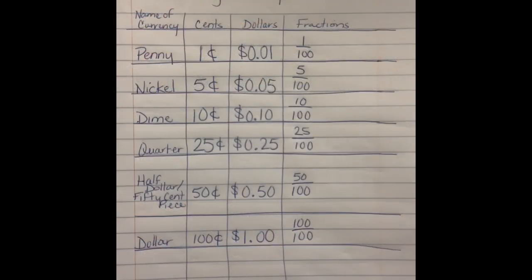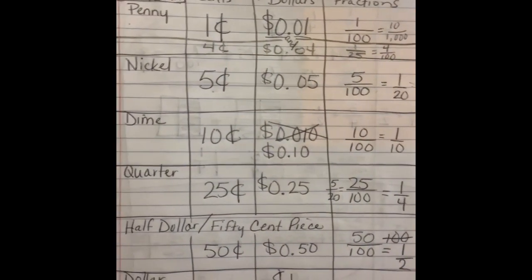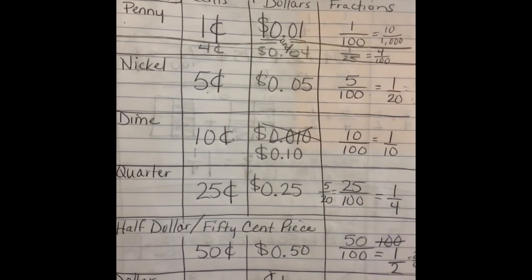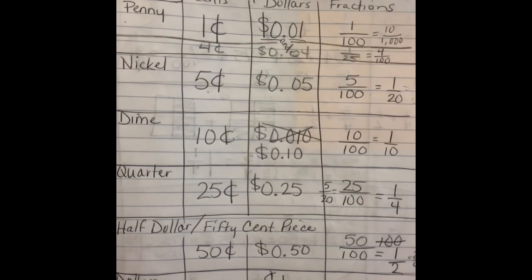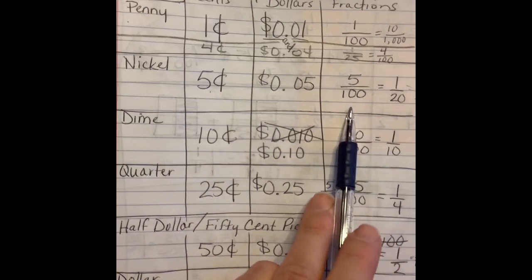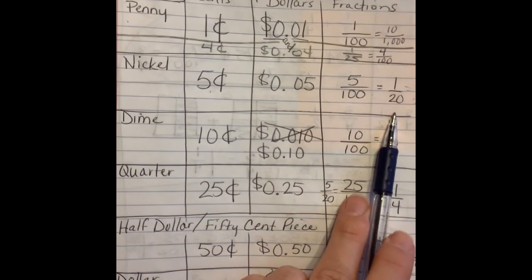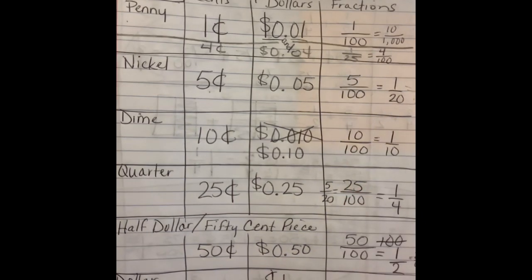Now, if you did not already realize, we have filled this out before, and I'm going to show you the one that we filled out as a class. In this model, we had all those items, and then I have listed other possible or equivalent fractions that we came up with. If you look at a nickel here, it shows 5/100ths, which is also equal to 1/20th, meaning there's 20 nickels in $1, and one of them is equal to 5 cents.